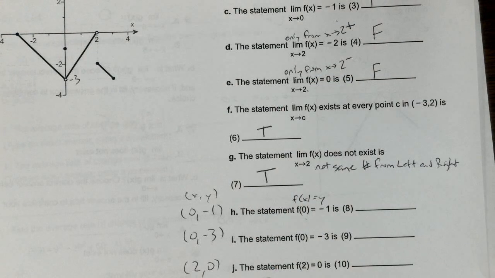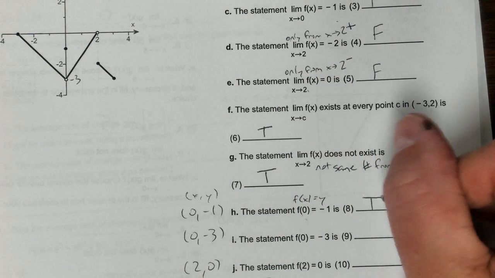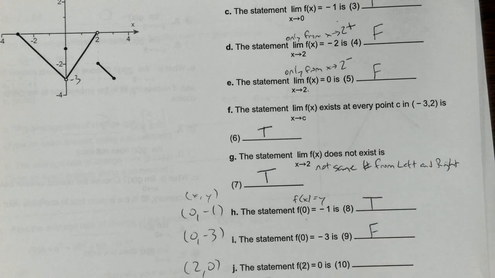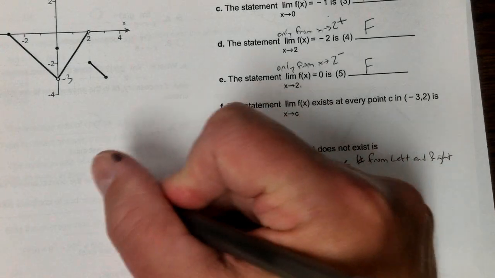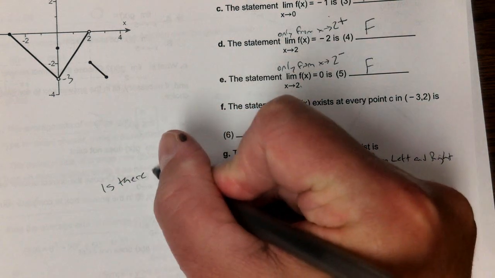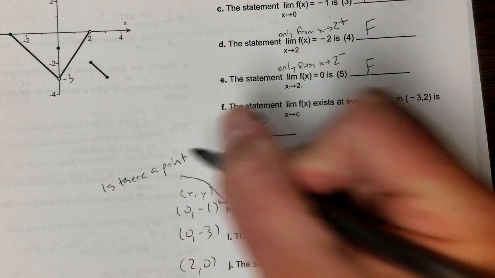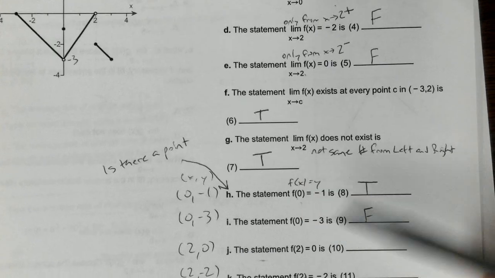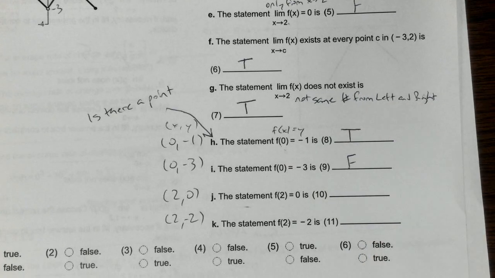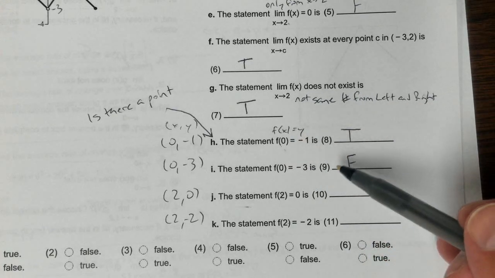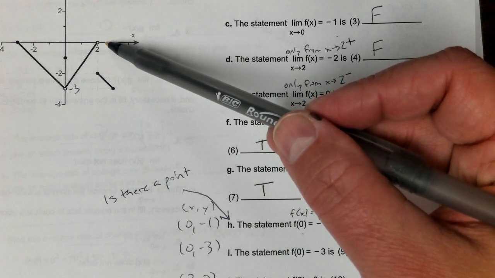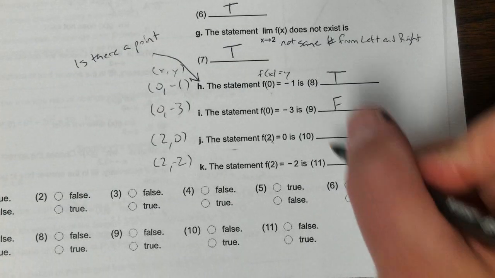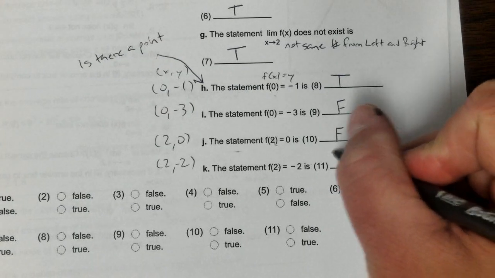Yes, there is. So that's true. And then the 0, -3 would be false. So what this is actually asking is whether there is a point at that particular spot. And then for 2, 0, there's not a point because there's a hole. There is a point at 2, -2. So this is false and this is true.